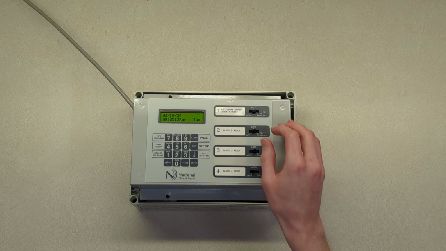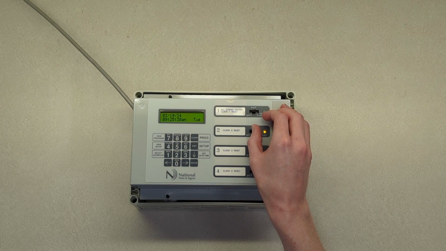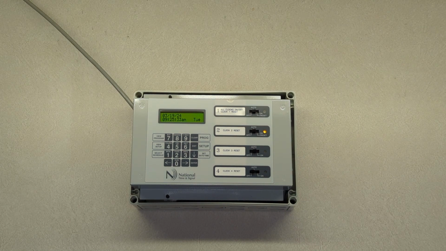Now let's check circuit 2. When we slide the circuit control switch to reset, we do not enter the correction amount menu, so we know circuit 2 is set to the wrong type.